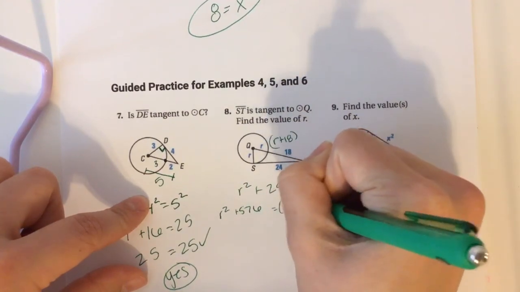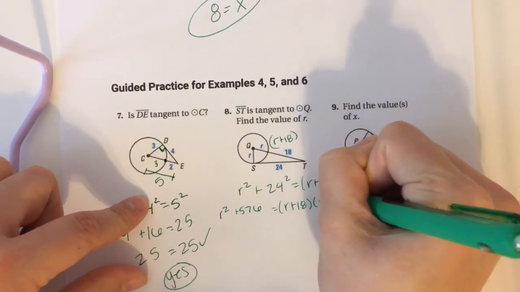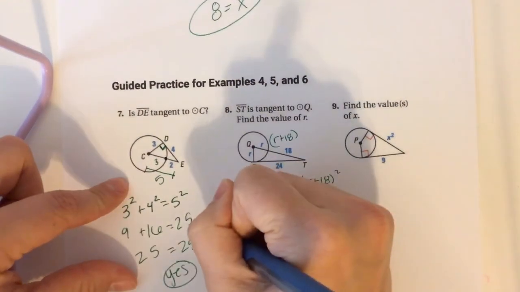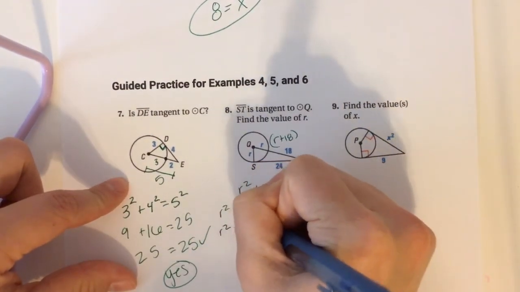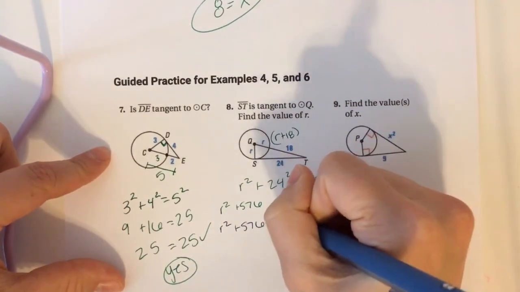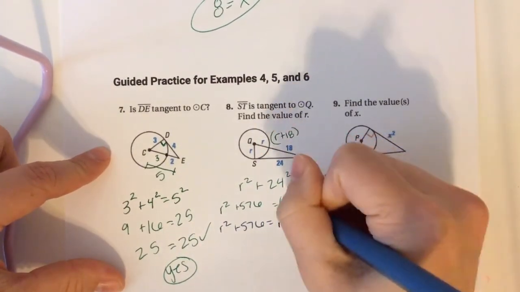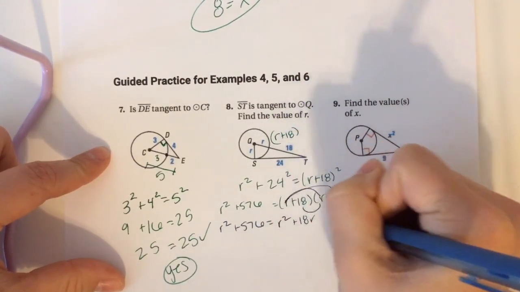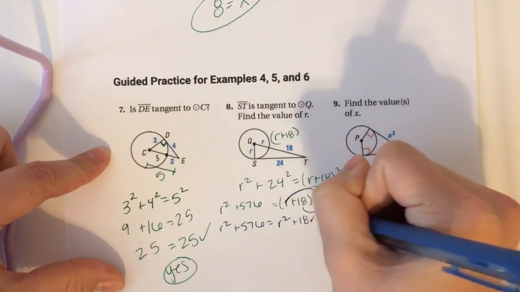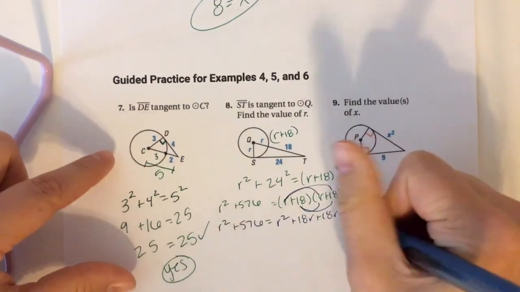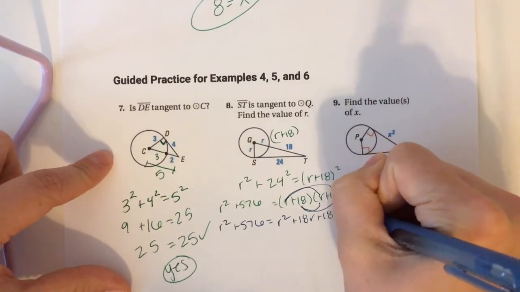And then I'm going to rewrite this r plus 18 twice so that I can FOIL. What stays on the left, kind of leave that alone for now. First, r times r is r squared. Outsides, r times 18 is 18r. Insides, r times 18 is 18r. Last, 18 times 18 is 324.